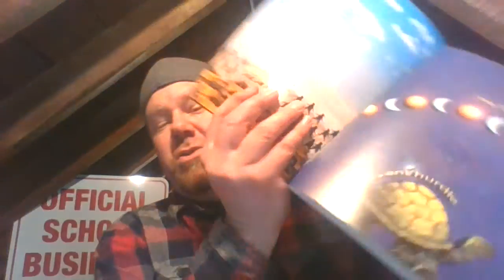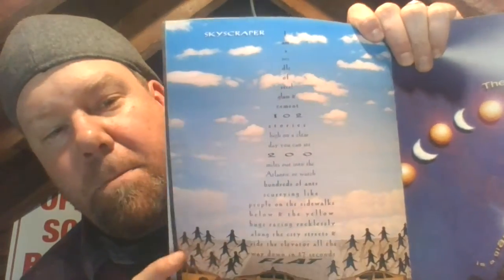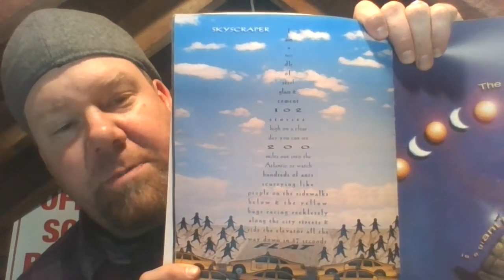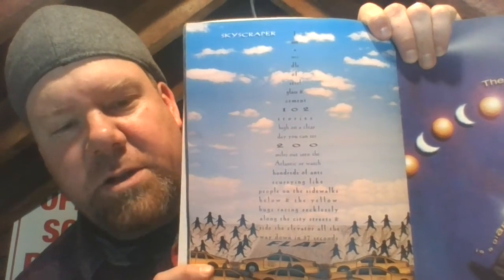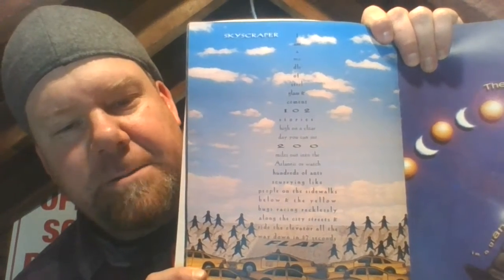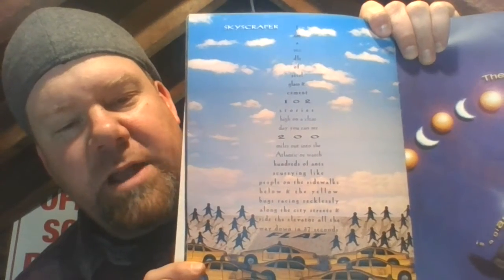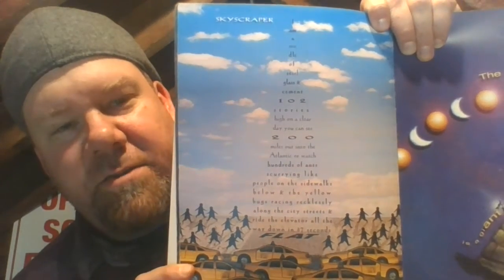So here is a picture of a skyscraper. You can see how the shape poem has formed the shape of the skyscraper. I imagine it may be the Empire State Building, talking about looking out into the Atlantic, and then it describes what the people and the taxi cabs look like far below.